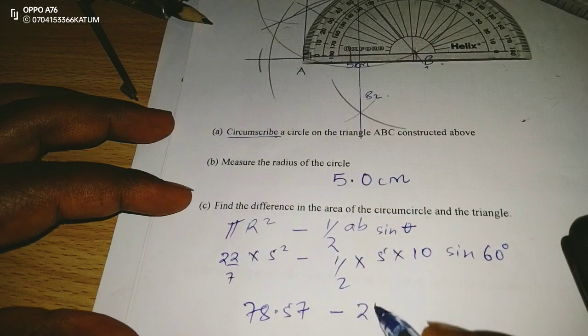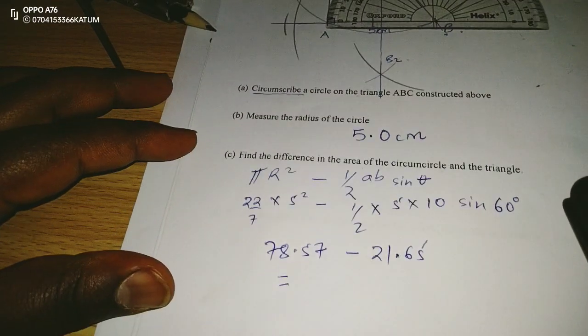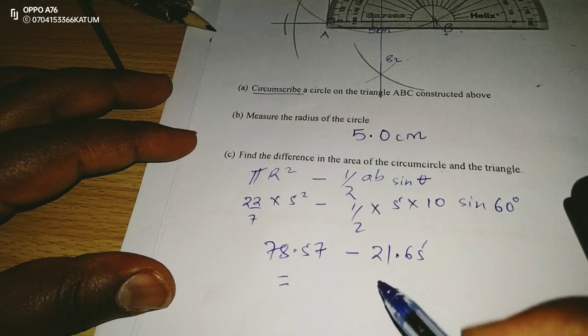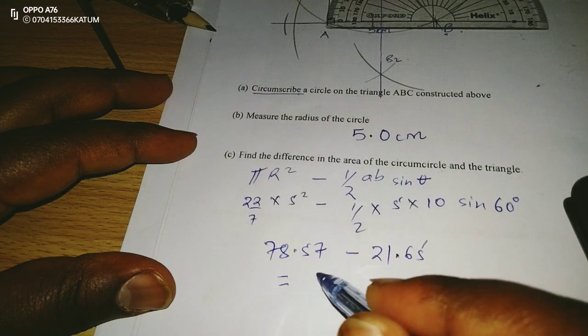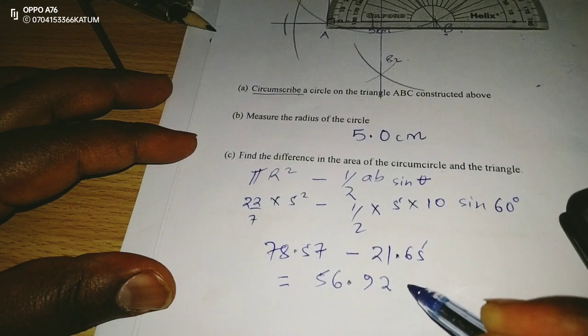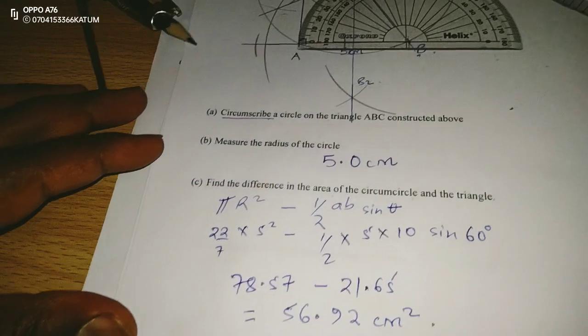This is giving us 21.65. So now when I subtract from 78.57, I will get exactly 56.92 square centimeters.